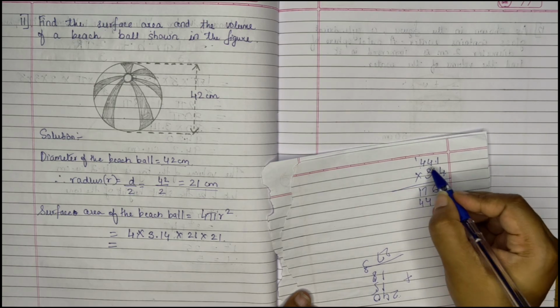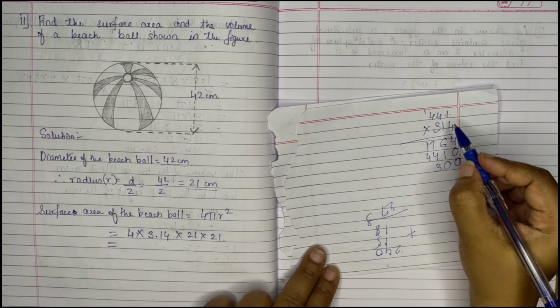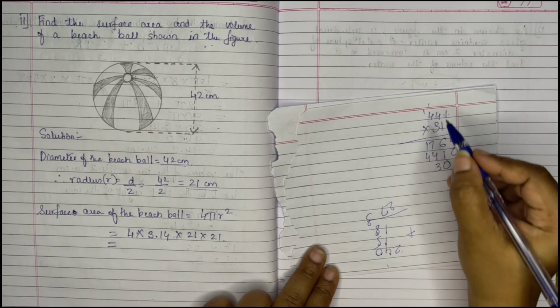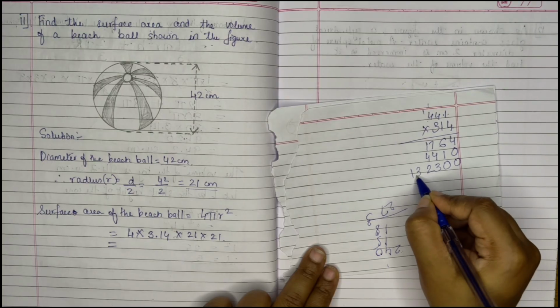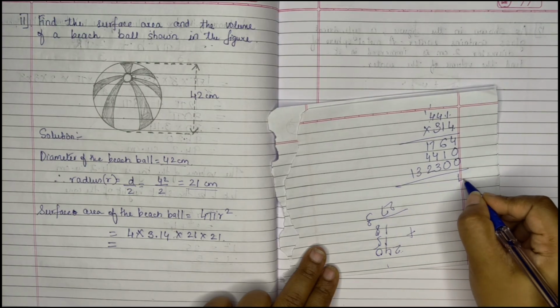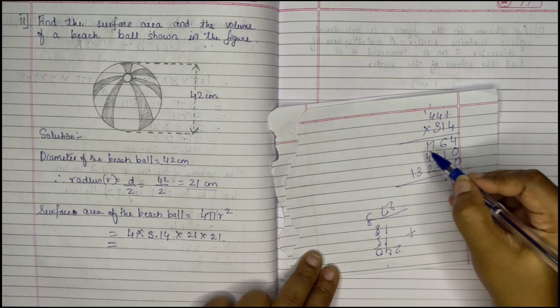Then 3 ones are 3, 3 fours are 12, and 3 fours are 12 plus 1 is 13. Add this.